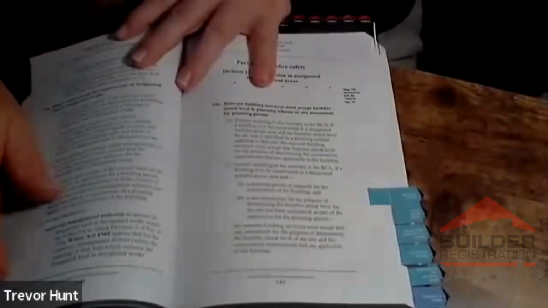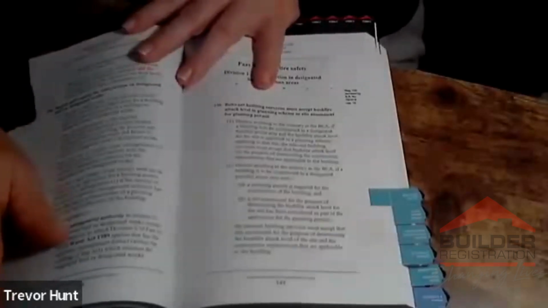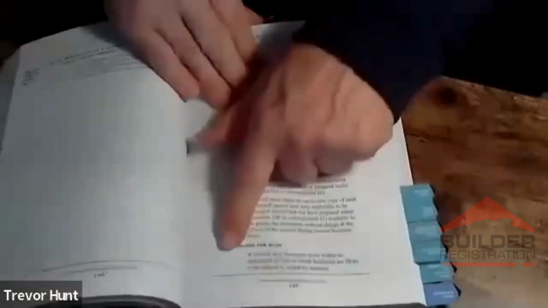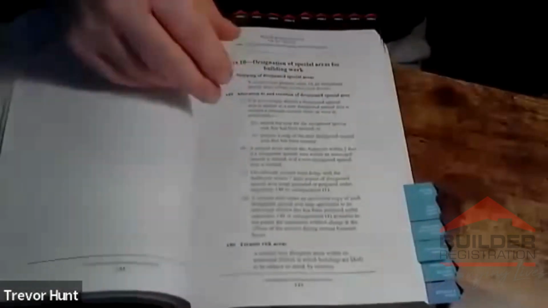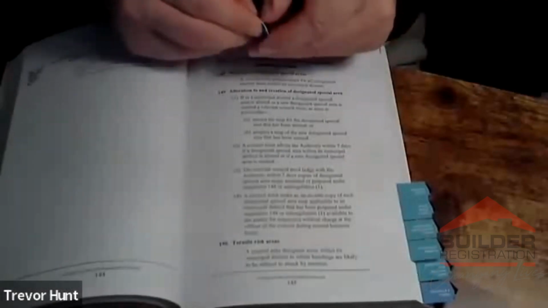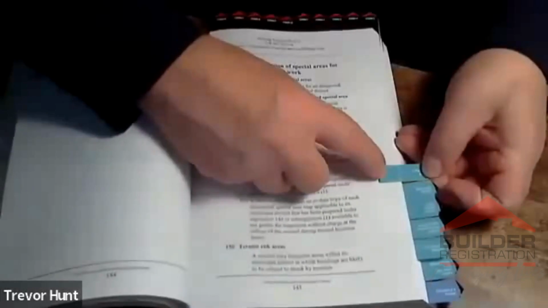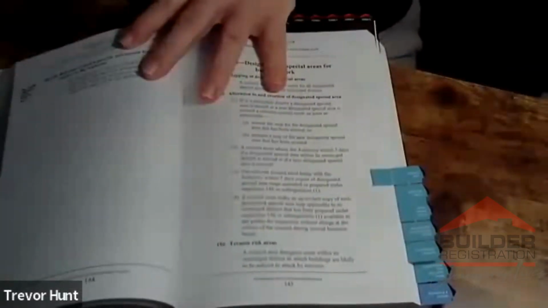After our section on bushfire safety, we're going to go to section 150 on termite risk. Section 150 talks about termite risk. This is page 145 in this particular book. So we've got our termite risk in section 150.